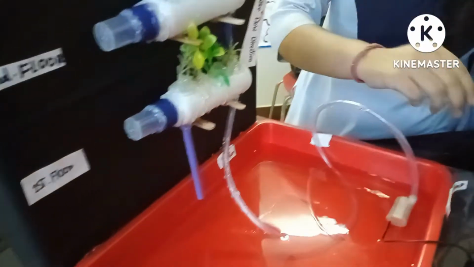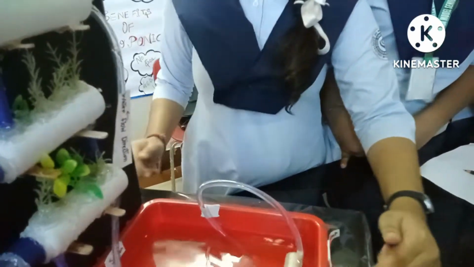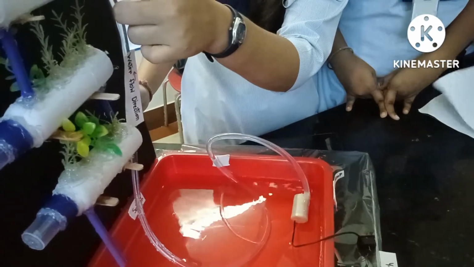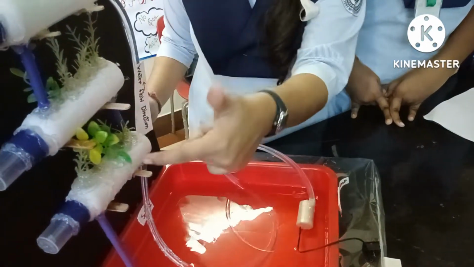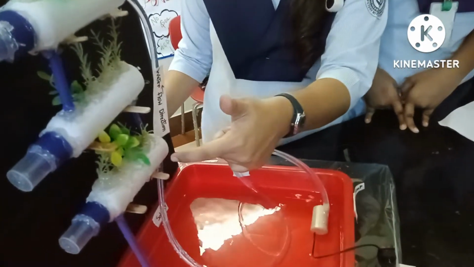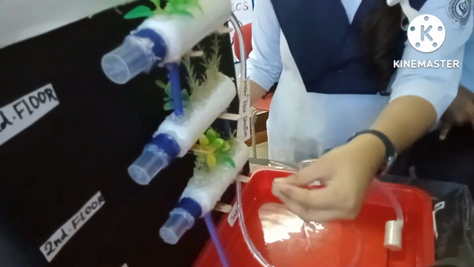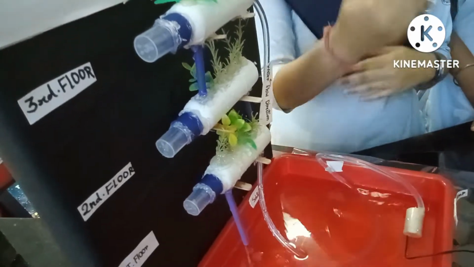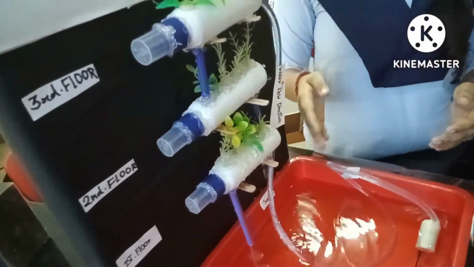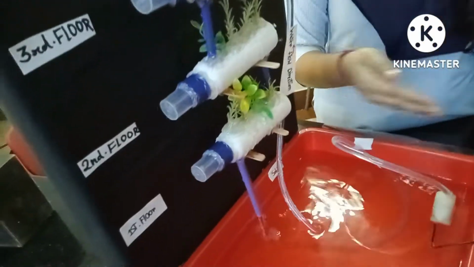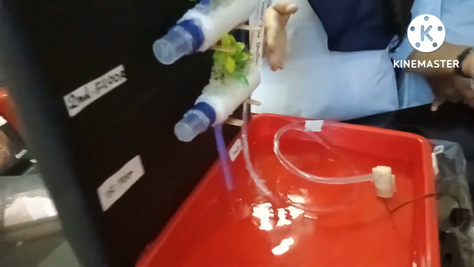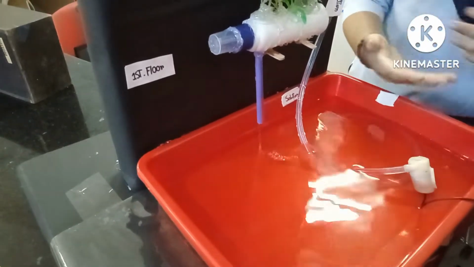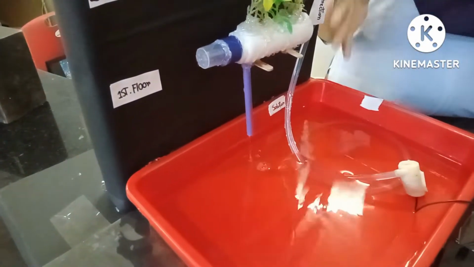And sir, the model works in this way: the pump pumps the water to the third floor and it comes to the second floor and then it comes to the first floor. And the water which is getting wasted comes back to the tub. In this way we can reuse water again and again so that the precious resource does not get wasted. And in this process, research is going on so that scientists can find many other resources.